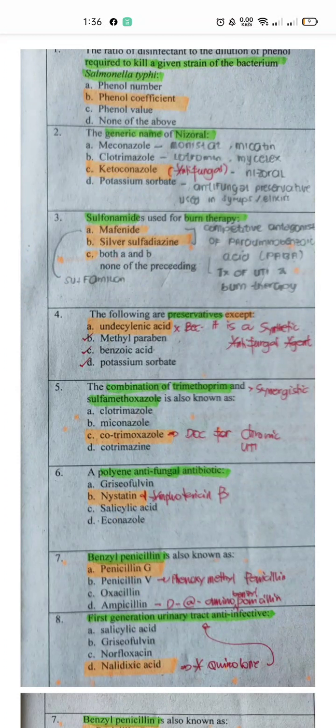Your ampicillin is D-alpha-aminobenzylpenicillin, which is degraded by beta-lactamase leading to inactivation, while your oxacillin is also known as your 5-methyl-3-phenyl-4-isoxazolyl penicillin, which is beta-lactamase resistant.